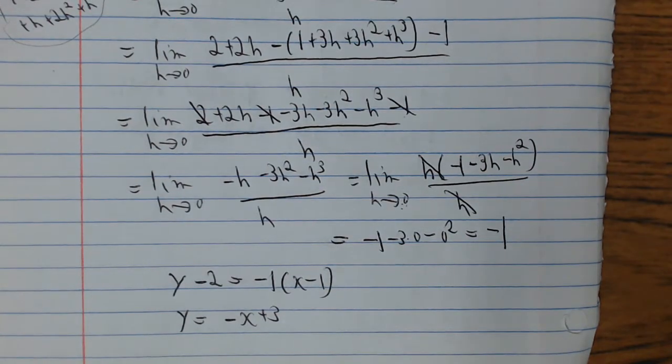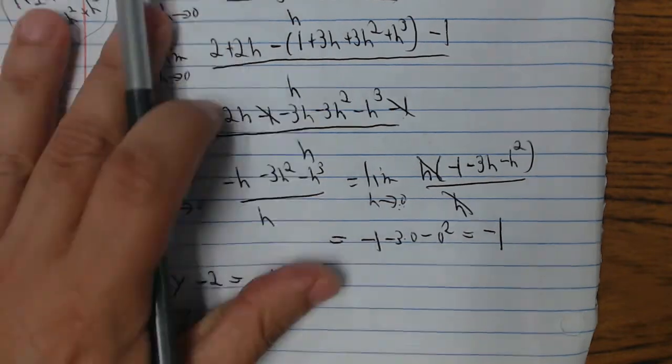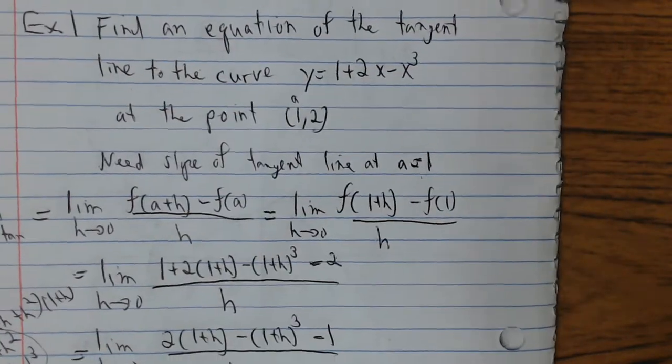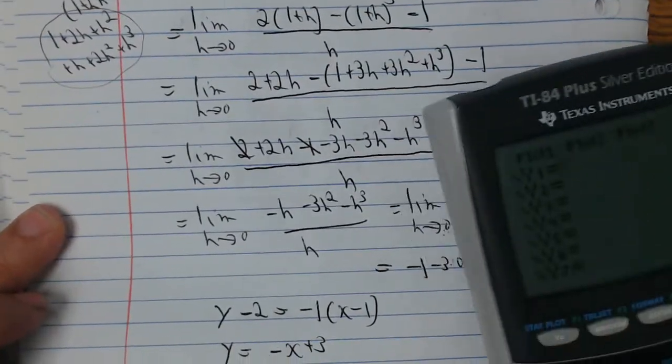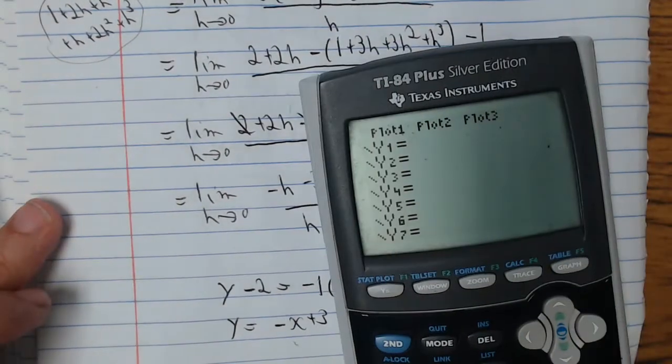So let's really quickly verify that this is in fact the tangent to that curve at 1 comma 2. So let's graph this. I'm going to use my graphing calculator, and what do I have?